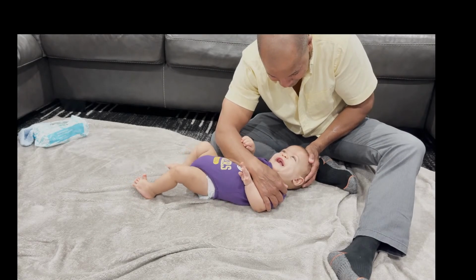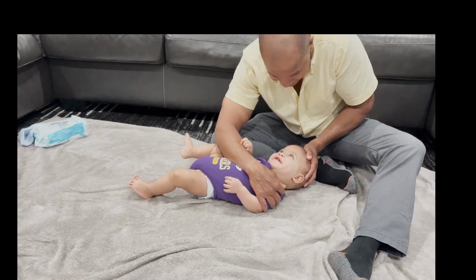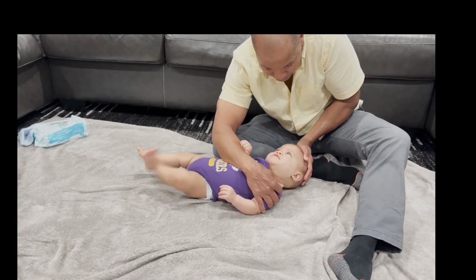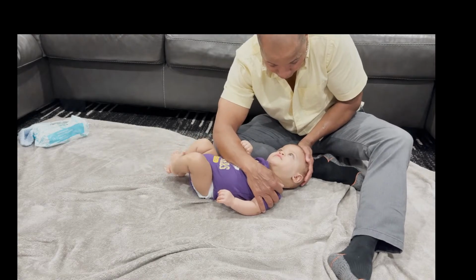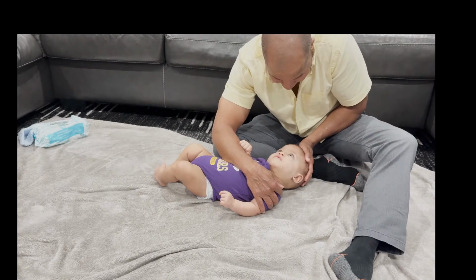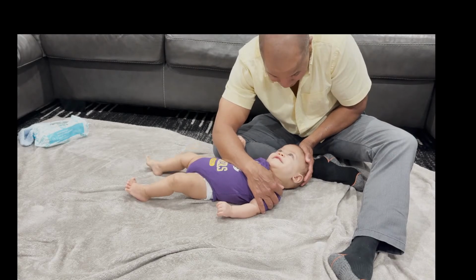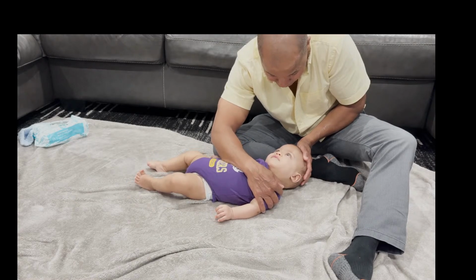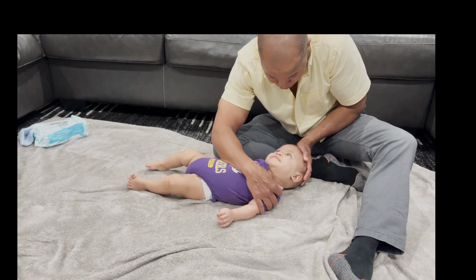I am comforting him, I am rubbing him, I'm singing to him, I'm making all kinds of silly little jokes to him, and I'm talking with him as I'm continuing to stretch. You can see his legs curling up as he's feeling the stretch, and he's beginning to resist a little bit, but he's loving some of the silly stuff that I'm saying to him, and I'm engaging with him.